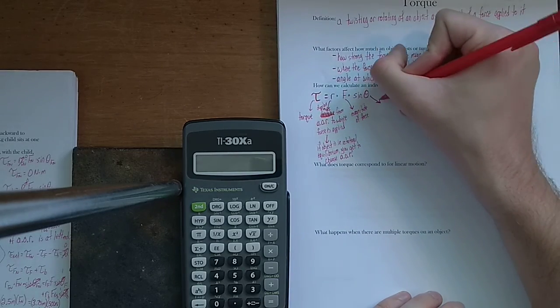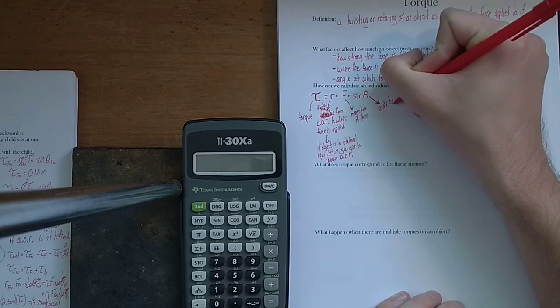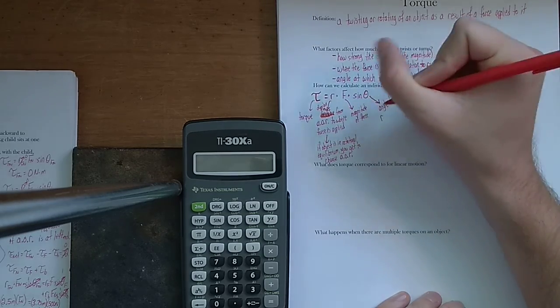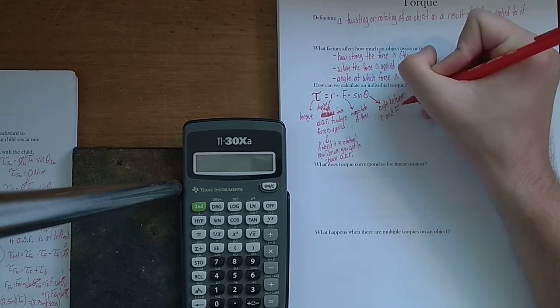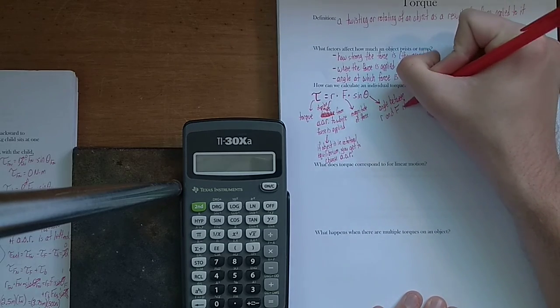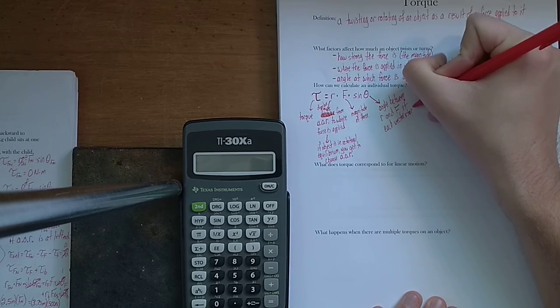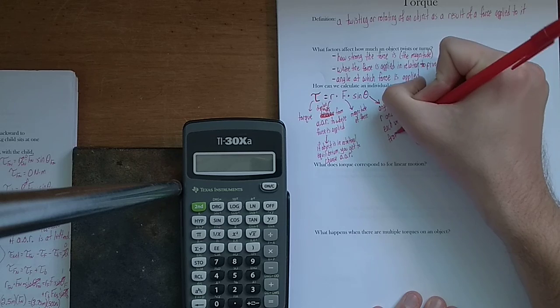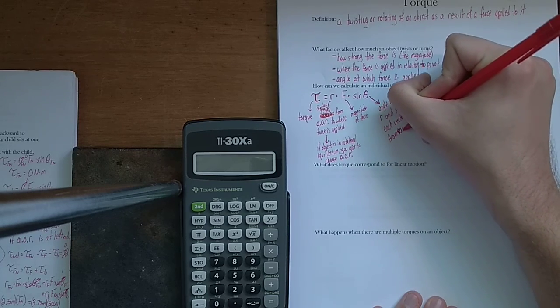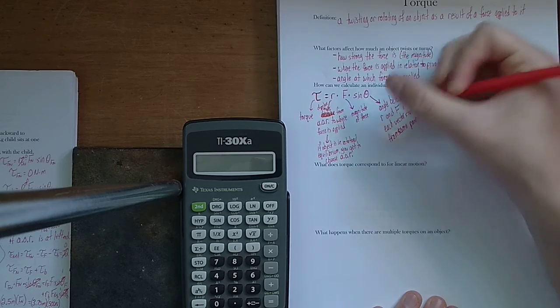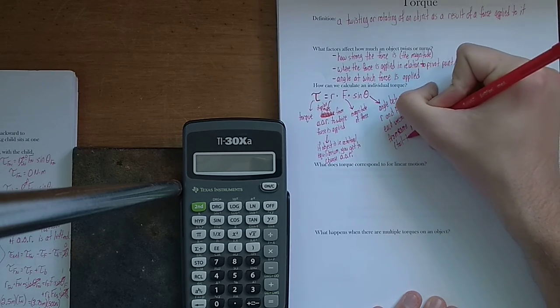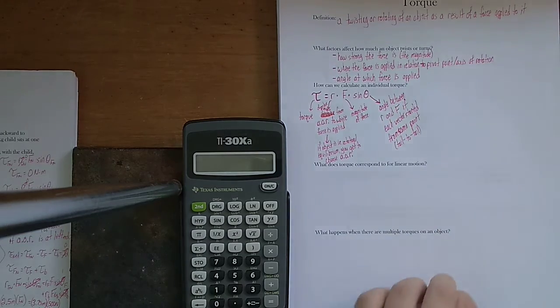I like to say that theta is the angle between R, the displacement, and F, the force, if each vector started from the same point. In other words, if you wrote them tail to tail. And we've written vectors tail to tail plenty of times. Okay? So it's the angle between R and F if each vector started from the same point tail to tail.